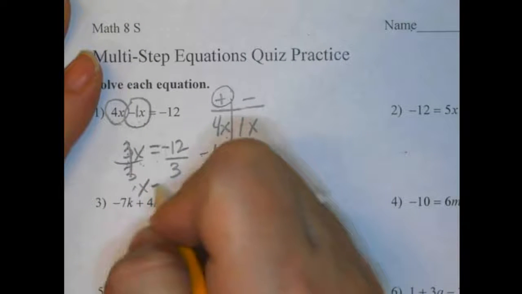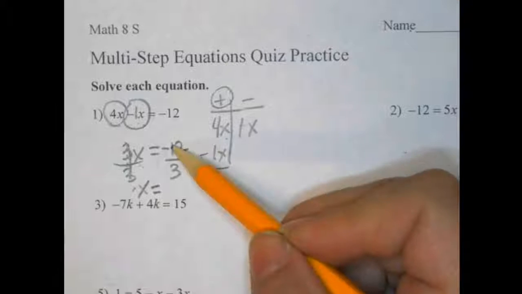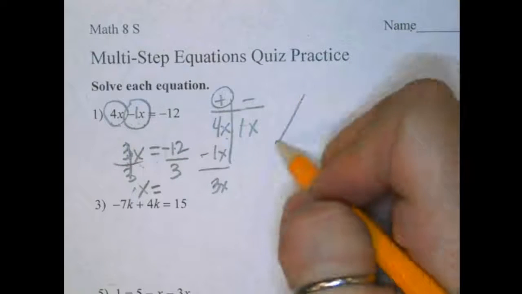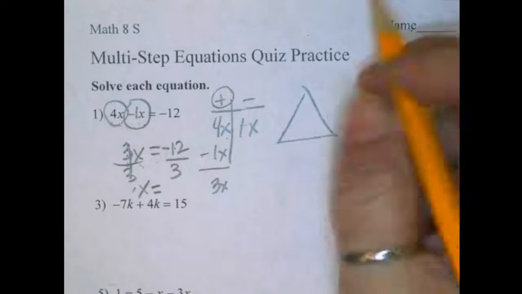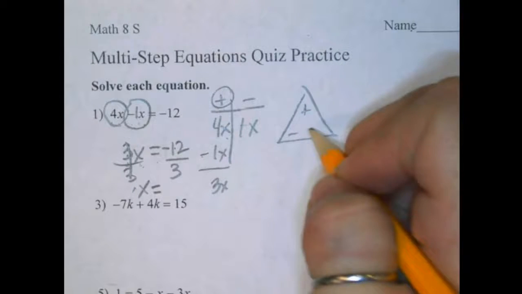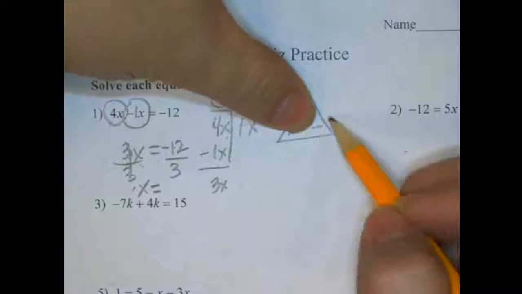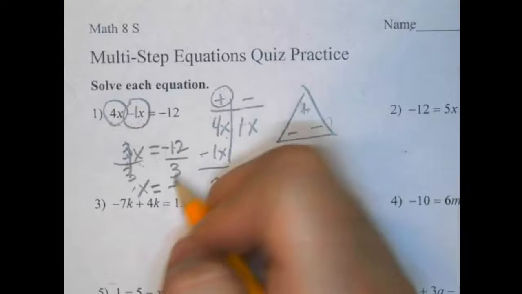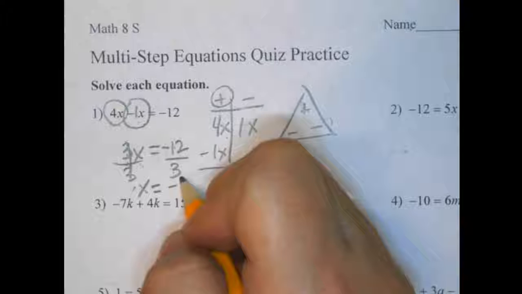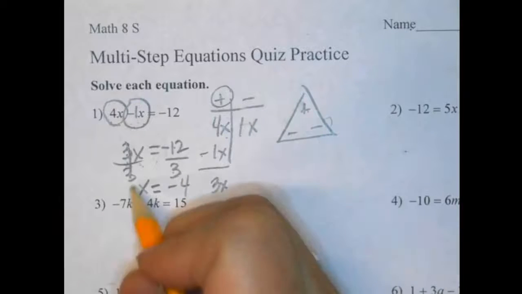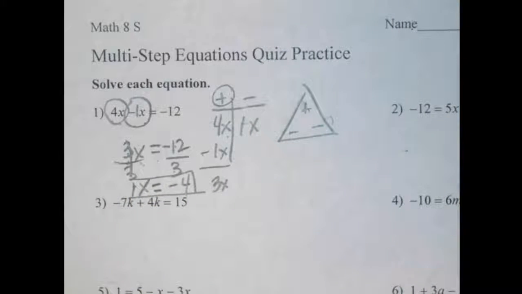Right? So x is going to be equal to, now I have a negative divided by a positive. Good. So a negative and a positive is going to give me a negative answer. 12 divided by 3, as Amin said, is negative 4. This here is my answer. That's what I want to box.